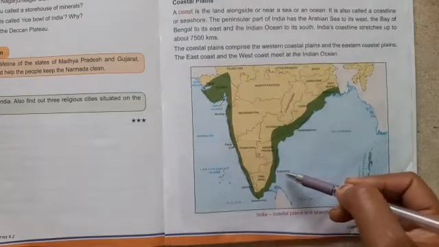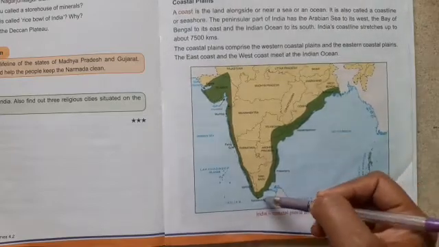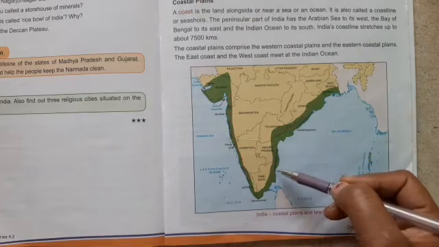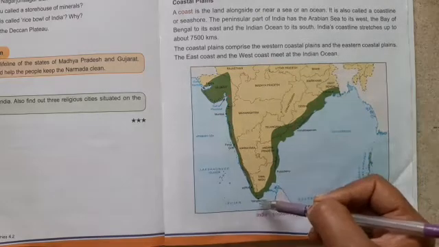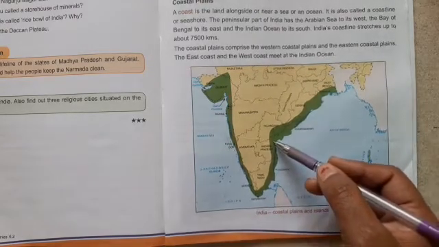The Coromandel coast lies between Kanyakumari and Andhra Pradesh.